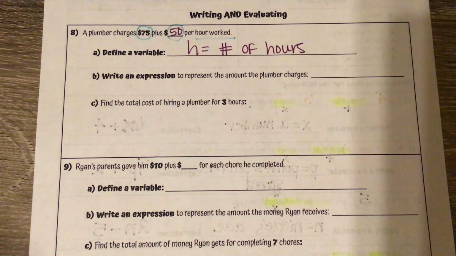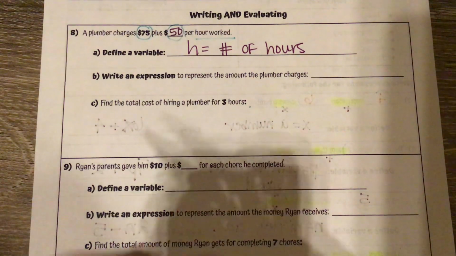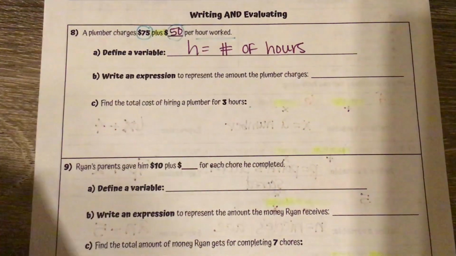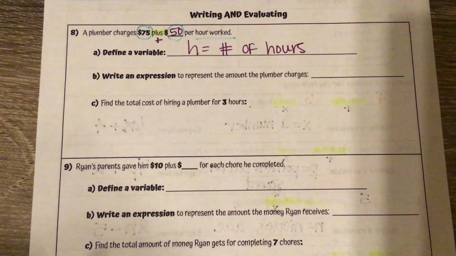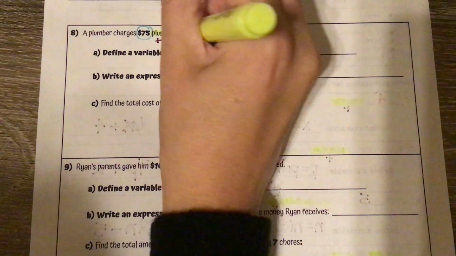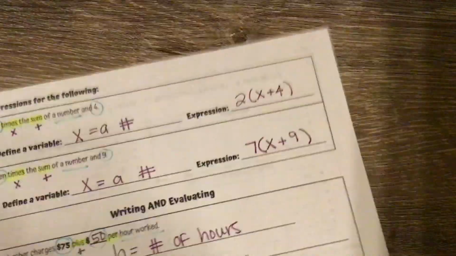Write an expression to represent the amount the plumber charges. So I'm going to highlight that key information. I see the word plus, which tells me addition. And then this one you might have forgotten, but per, if you look on the front, per tells us multiplication.